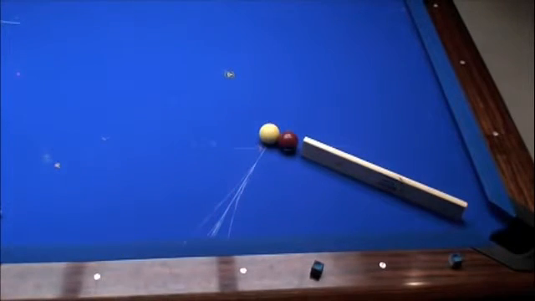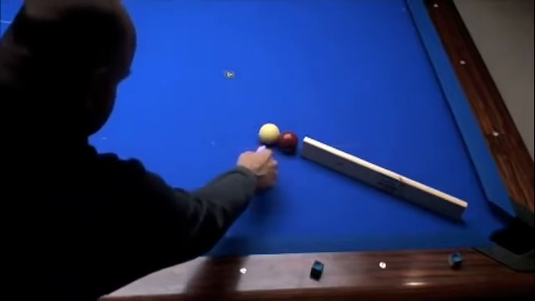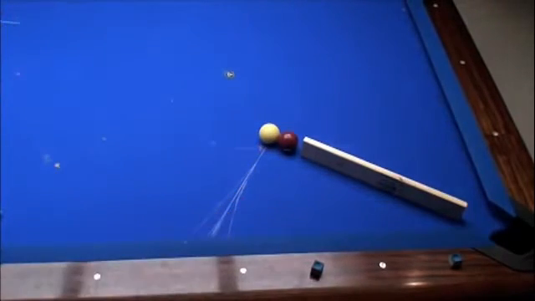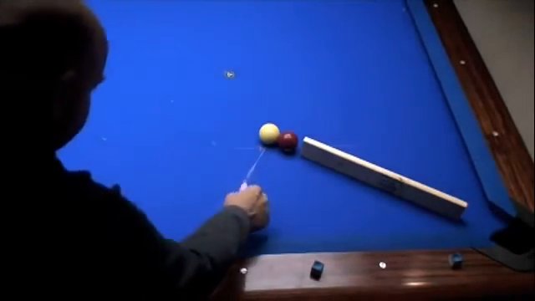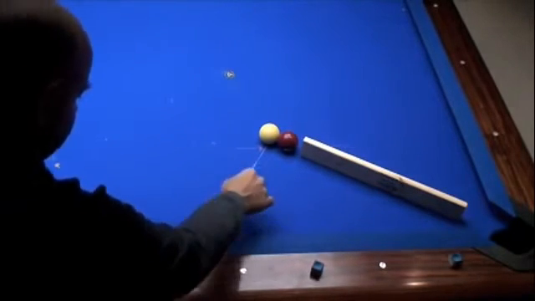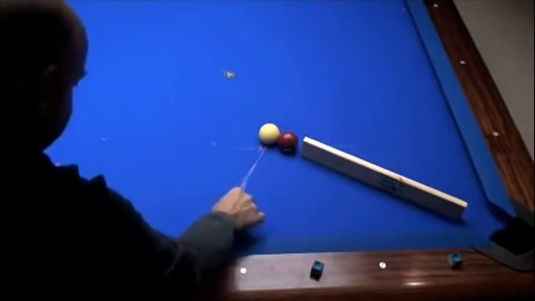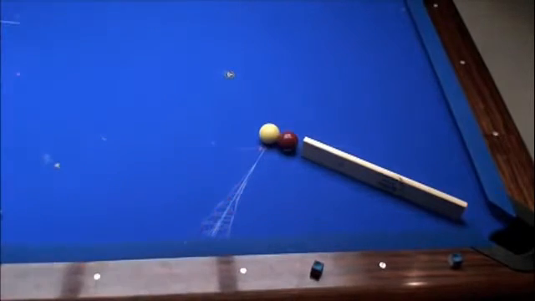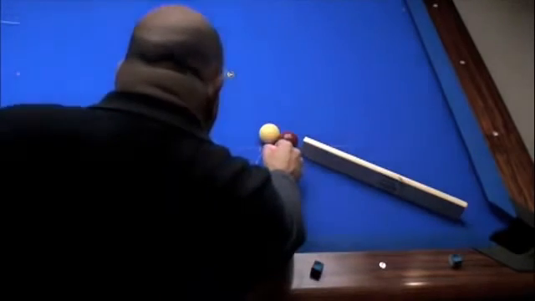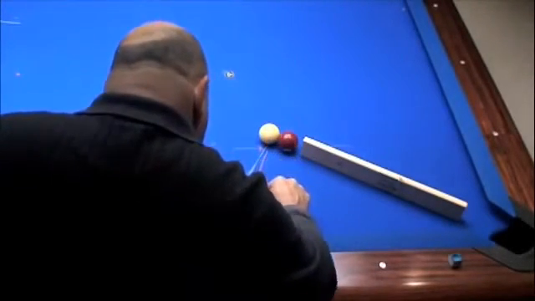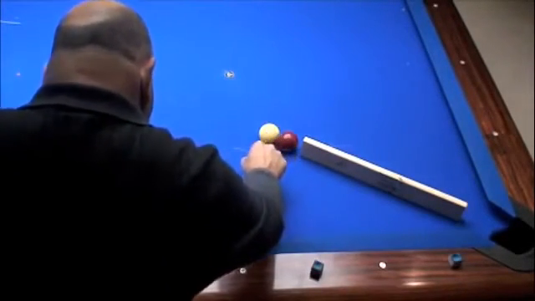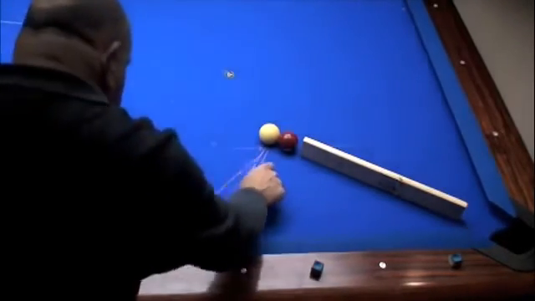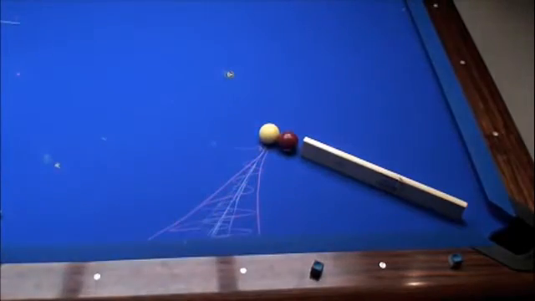If I hit it with medium speed, I can hit it a stun shot where there's no spin on the cue ball when it hits the object ball, and it would still follow this white line, the tangent line. Or I can hit it with top spin and come down to here, or I can hit it with bottom spin and come down to here. So this is my range if I hit it with medium speed. If I hit it softly, I have maximum control of what the cue ball does on the A path.